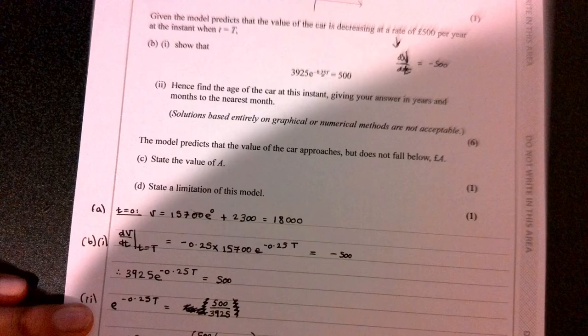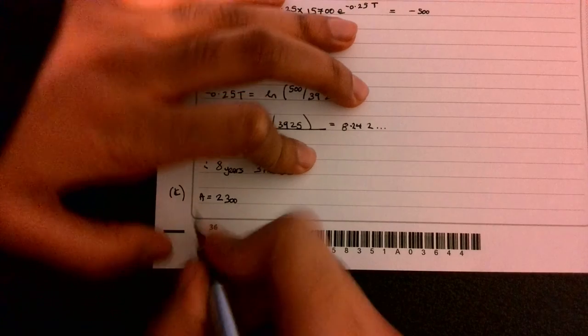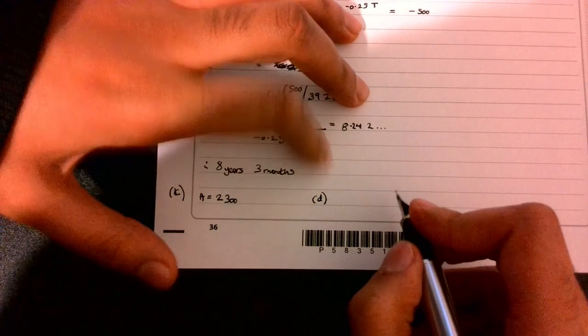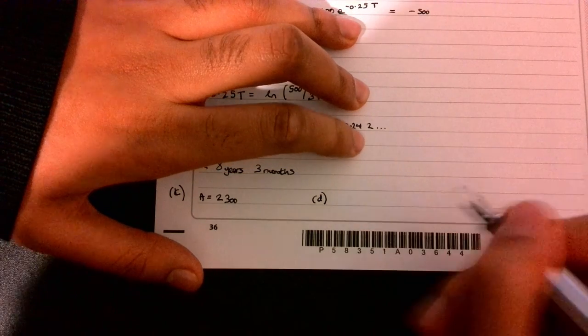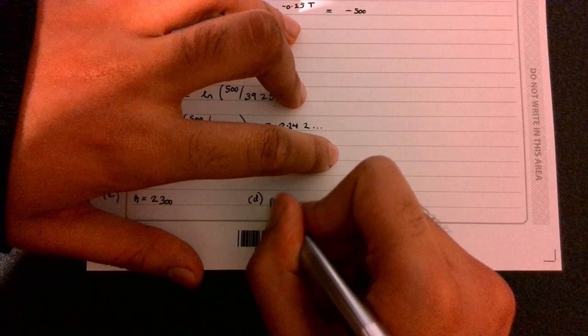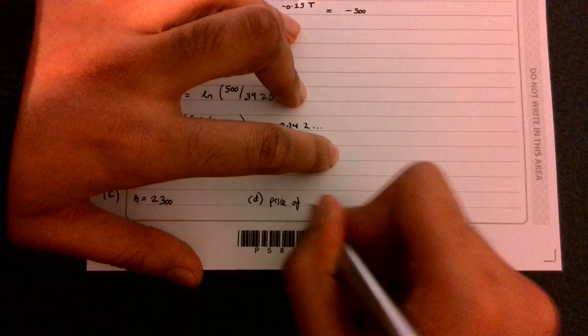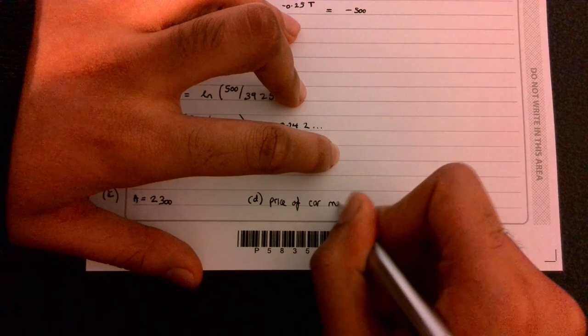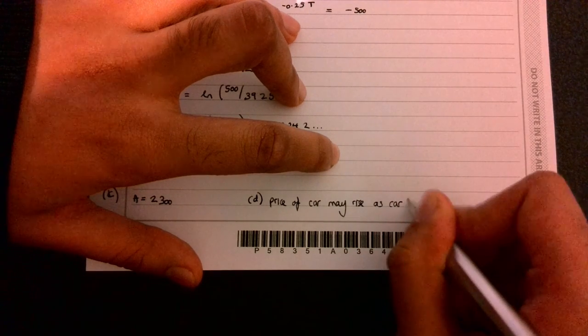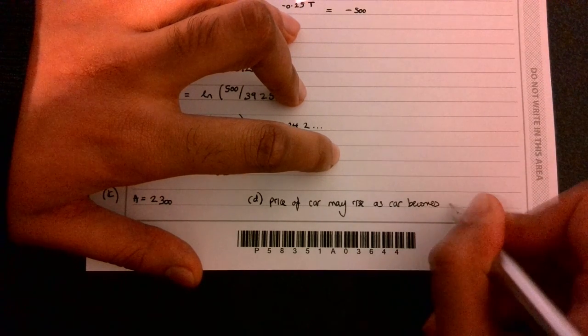And now for part D, stating a limitation of this model. The limitation of the model is that the price of the car could become rare, for example, as the car gets older. So let's just write that down. The price of the car may rise as the car becomes old.